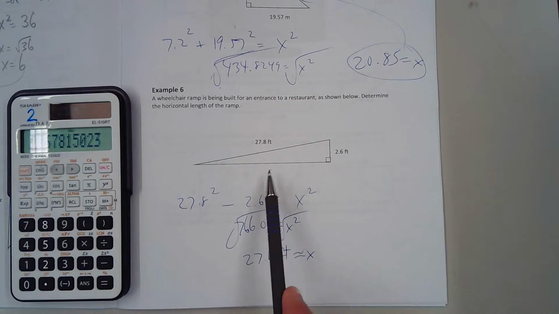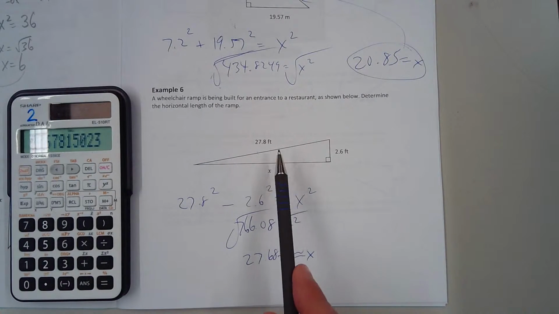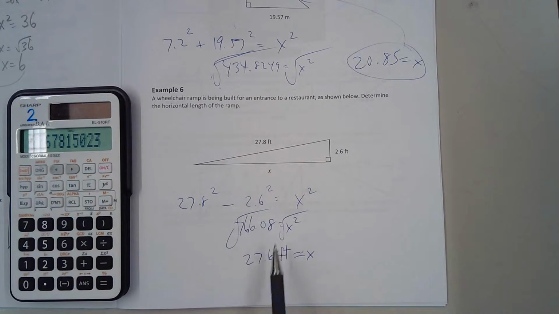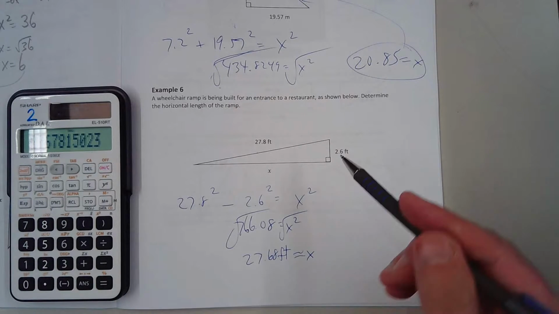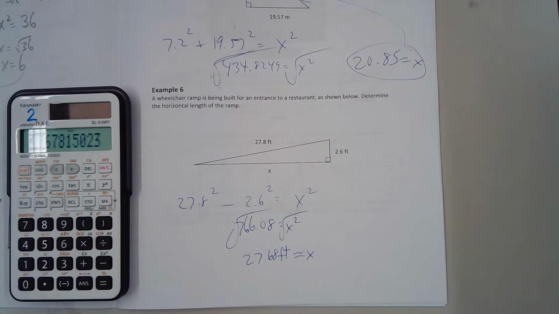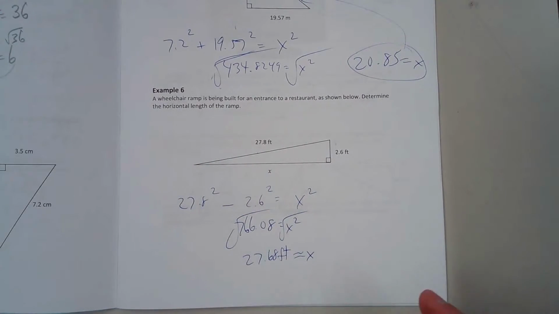If I calculate it and I get a bigger number down here, that tells me I did something wrong. This has to remain the longest number. I got something smaller, so it's okay. And it's pretty close because this is a short side here and this is quite long.